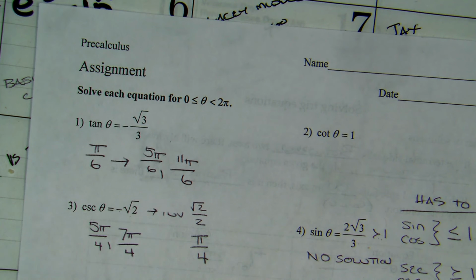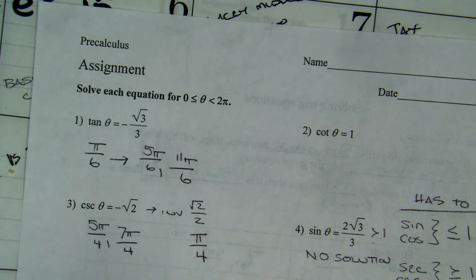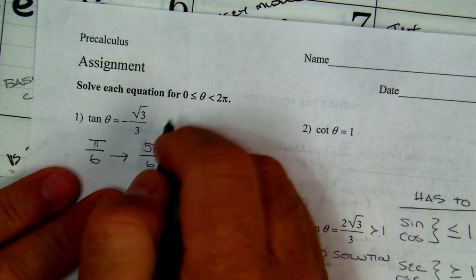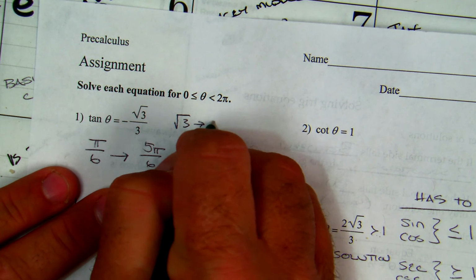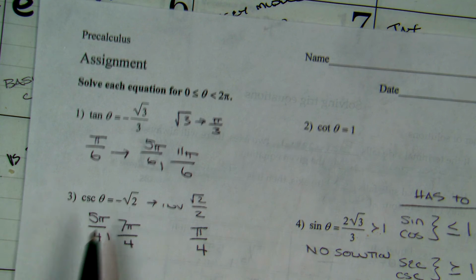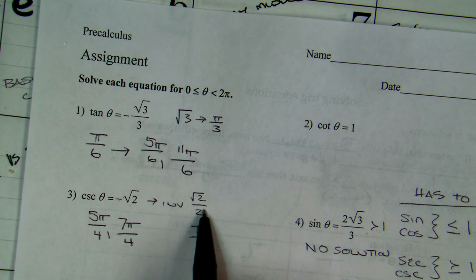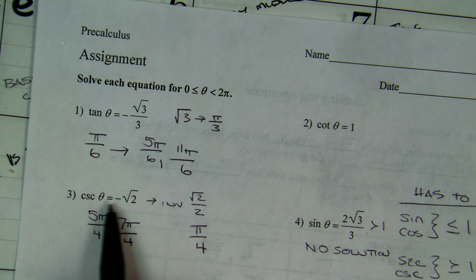If you look at some of the other ones, again, it would be helpful for you to realize root 3 over 3 is pi over 6. And for those of you that like these things, root 3 means pi over 3 family. Tangent is 1 or negative 1 in the pi over 4. Cosecant, root 2. The inverse of root 2 is root 2 over 2.